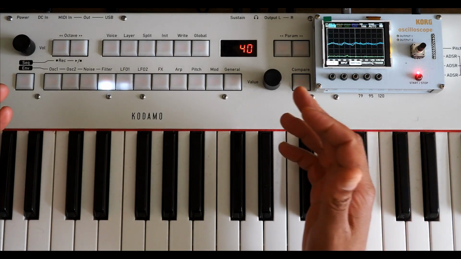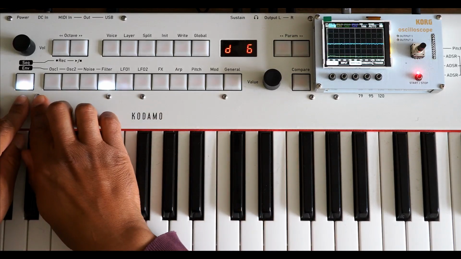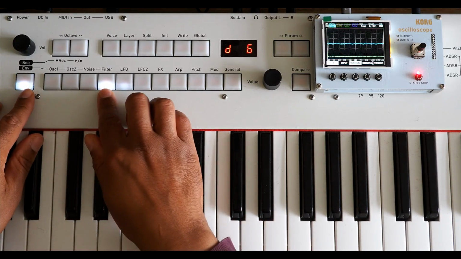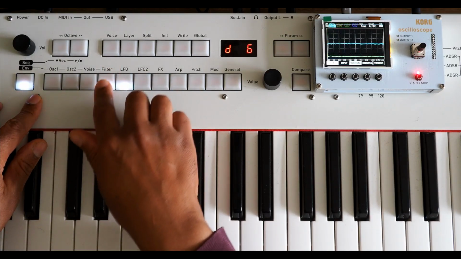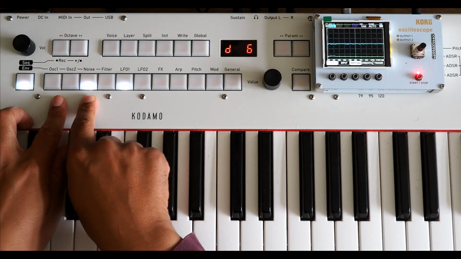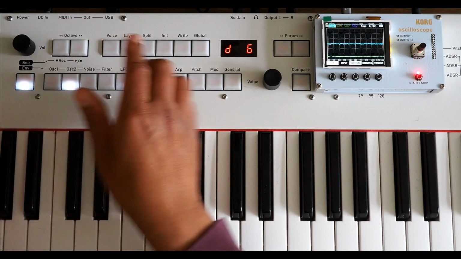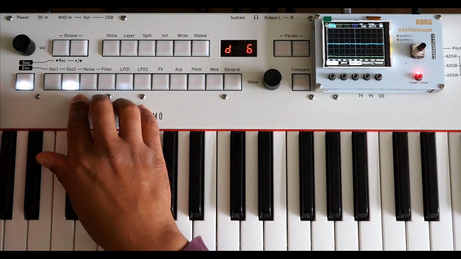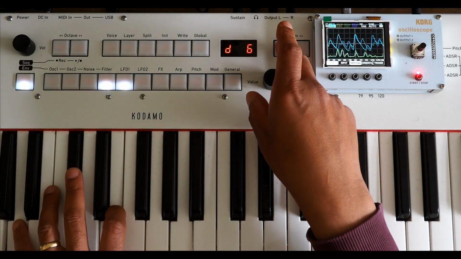Let's apply some filter envelope to that. To do that, I push the envelope button, and we know that we're manipulating the filter envelope because the filter button is lit. If the noise button was lit, then I'd be in the noise envelope. If the Oscillator 2 button is lit, you're in the oscillator 2 envelope, etc. So we're changing the filter envelope.